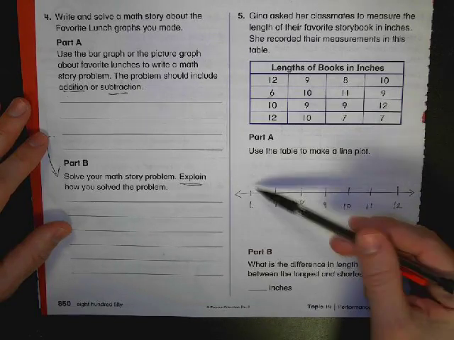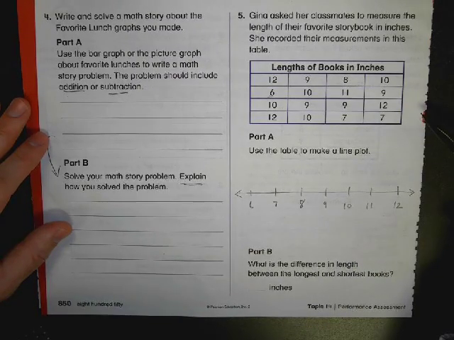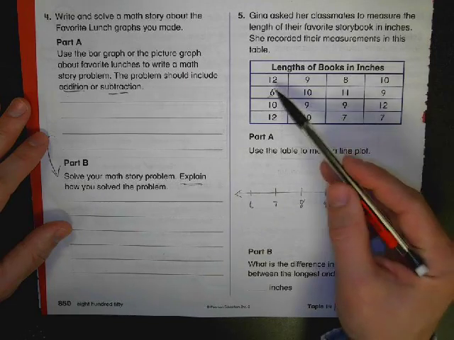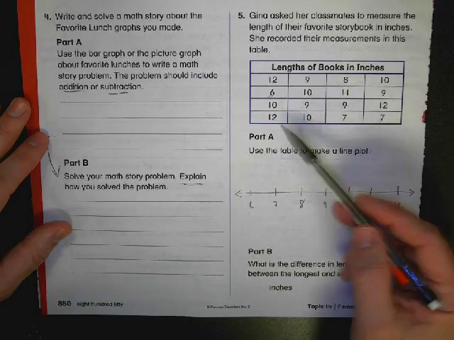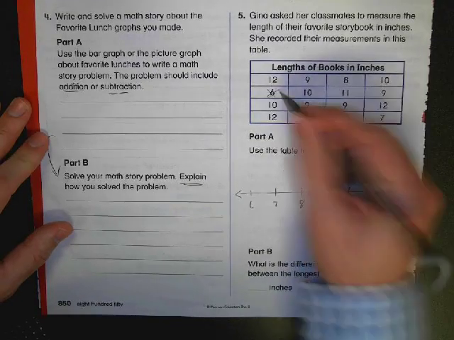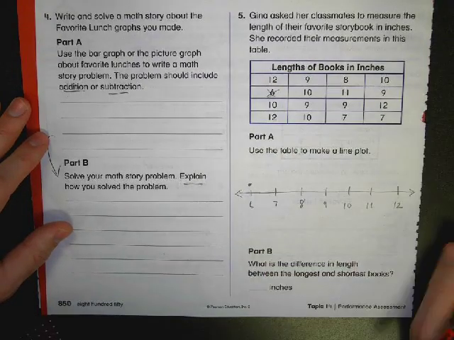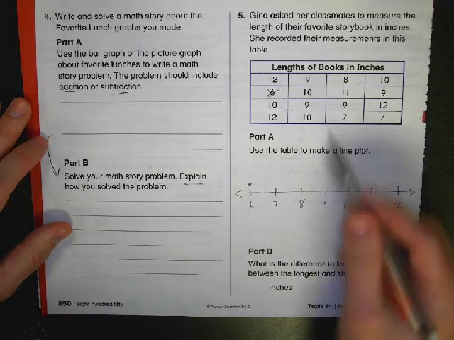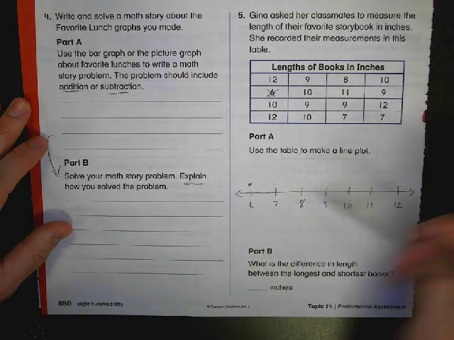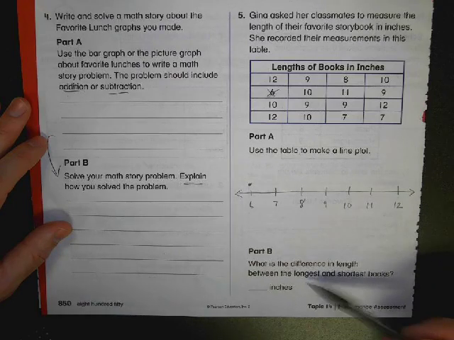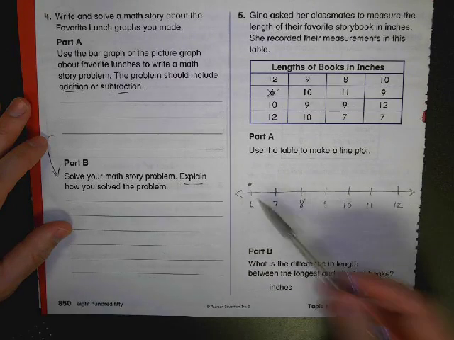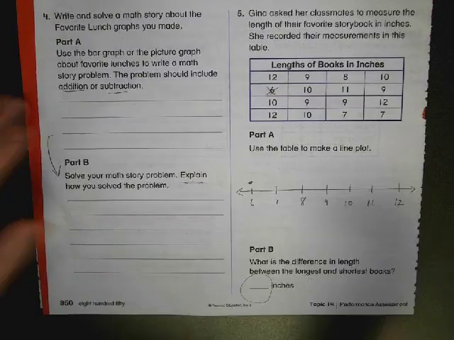Now you have to put dots above them. Start with the 6 and see if there's any 6s. Scan down the rows, columns. Here's the rows. See 1, 6, cross it out, put 1 there. It says, what is the difference? So fill in the rest of these. You have to do 7s and 8s and 9s and 10s on the line plot. And then it says, what's the difference in length between the longest and shortest? So figure out the longest and the shortest and subtract them, and that's your difference.